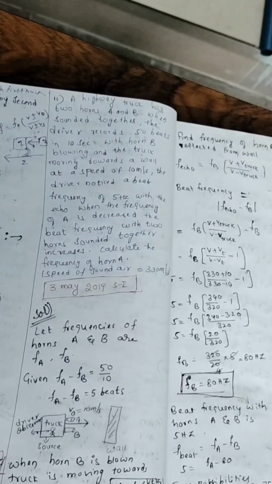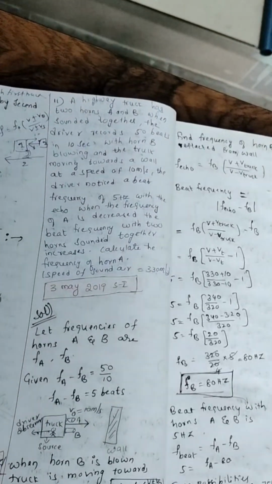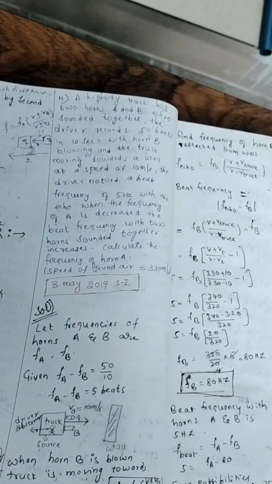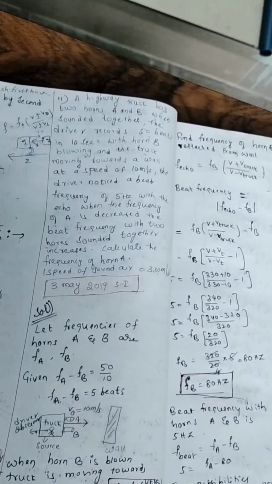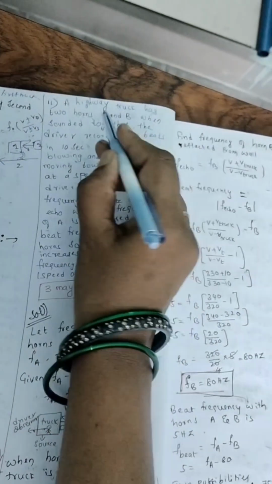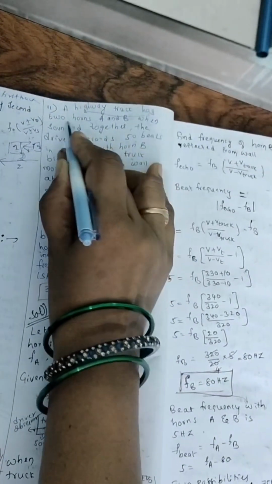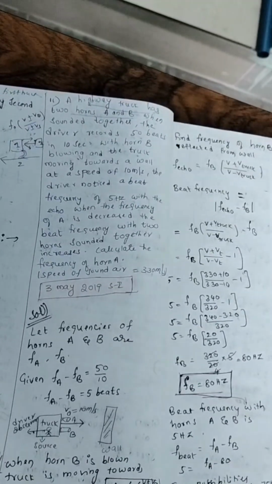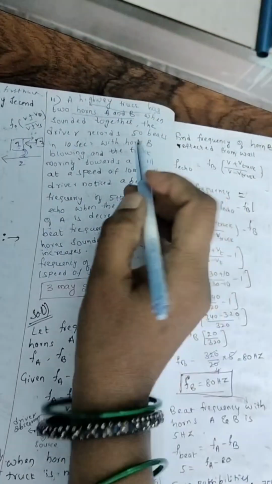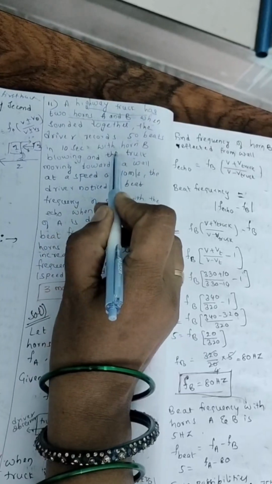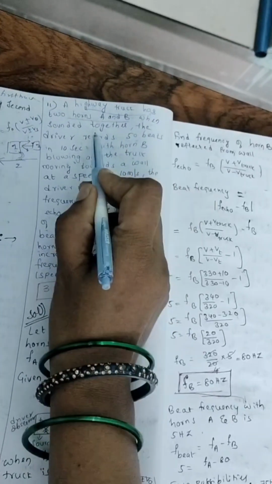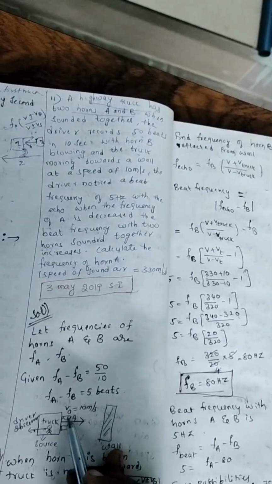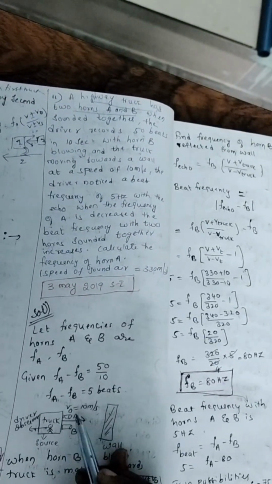Now, let us understand the question. He gave a very lengthy question, so nearly two steps we have to do. First step: first what he said, the highway truck has two horns, A and B. Next, he sounded these two horns at a time.